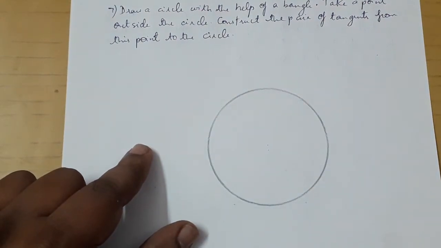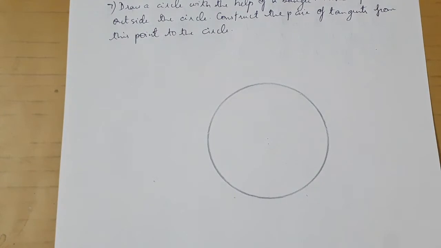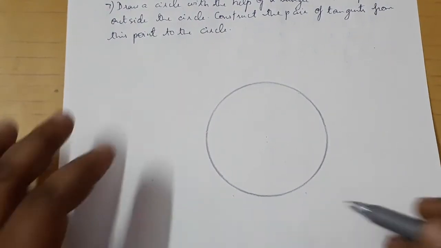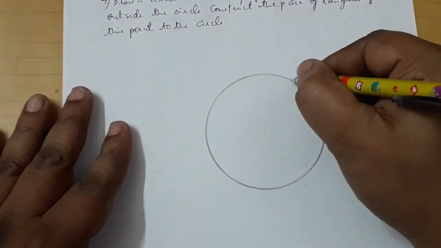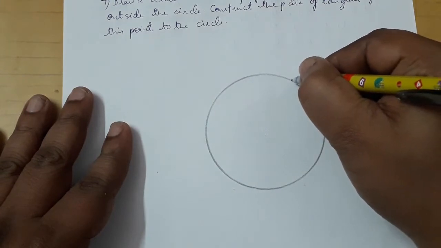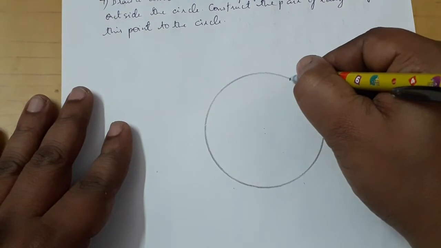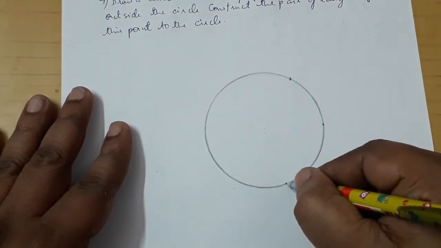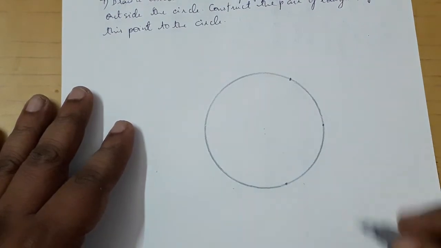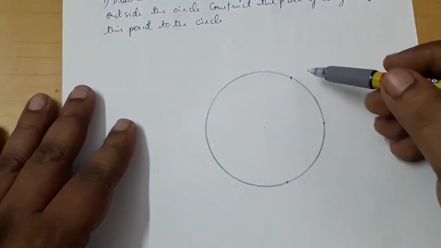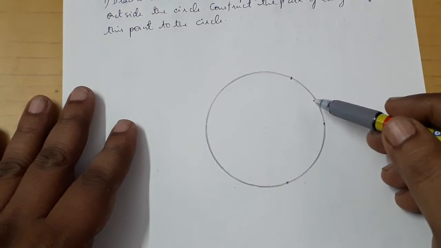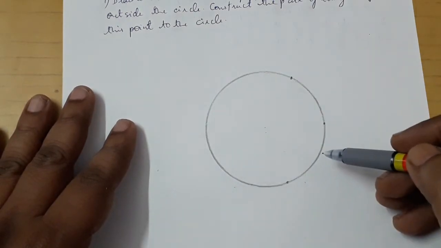Okay, so I'll take 3 points randomly on this circle. Let's say the points are over here, 1 and maybe 2. I'll just mark them bigger, and maybe over here 3. So see, only one circle will pass through any 3 points.